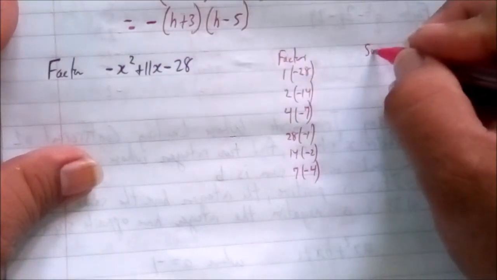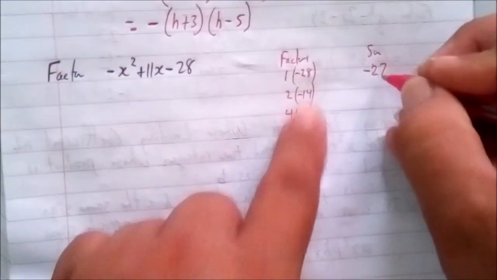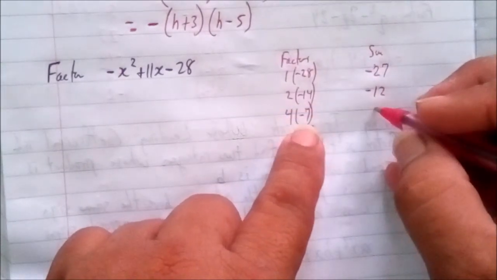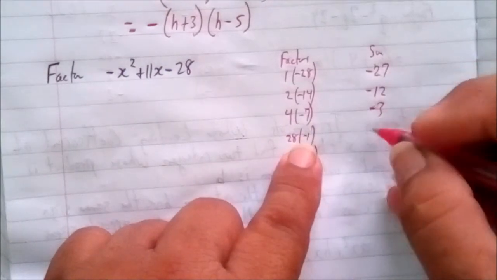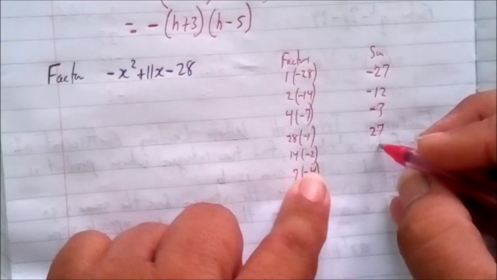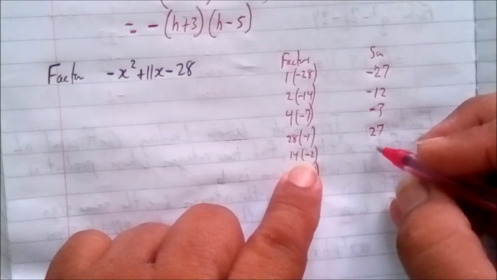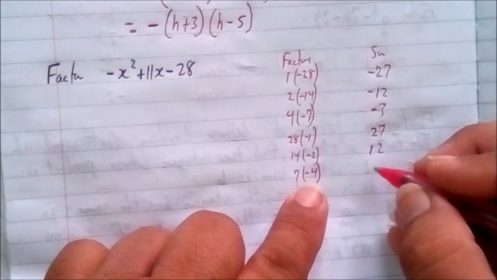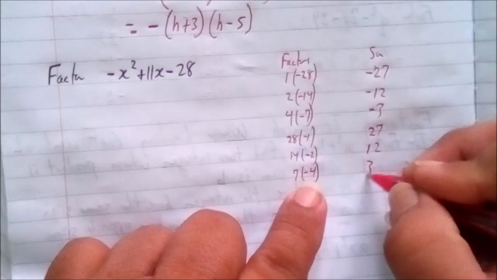And then when we find the sum, 1 plus negative 28 gives negative 27. 2 plus negative 14 is negative 12. 4 plus negative 7 gives us negative 3. 28 plus a negative 1 is 27. 14 plus a negative 2 gives us positive 12. And 7 plus a negative 4 will now give us a positive 3.